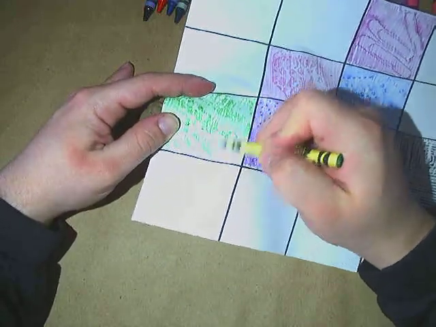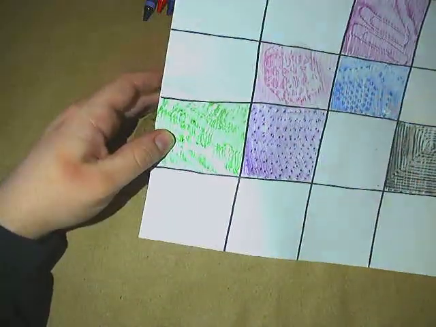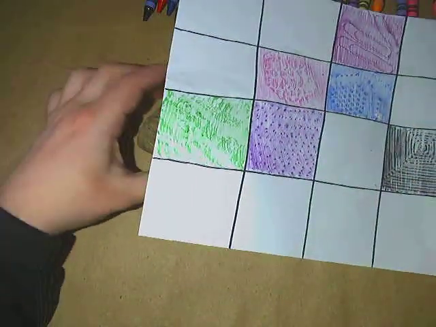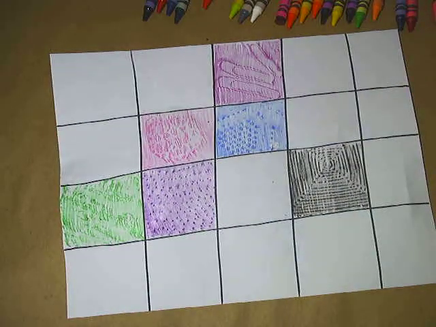Also, if you pick a texture that's too soft, if you pick a carpet or a fuzzy sweater, those things might not show up as well as some of these harder, bumpier textures. But just give it a try.